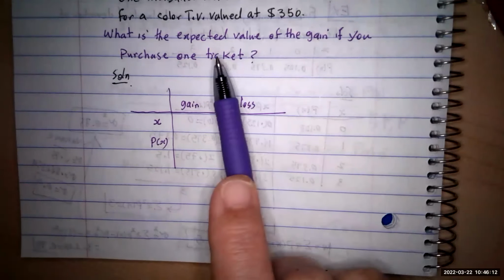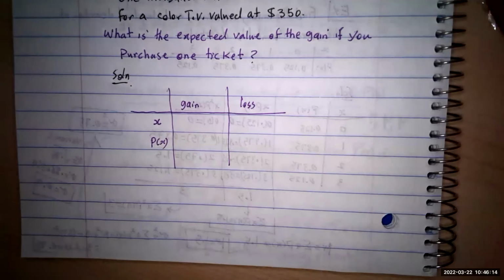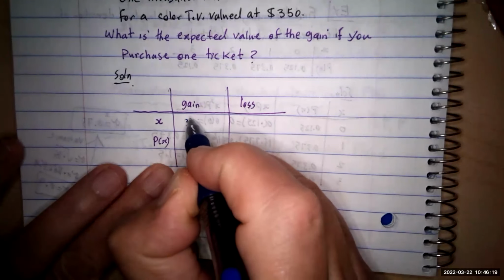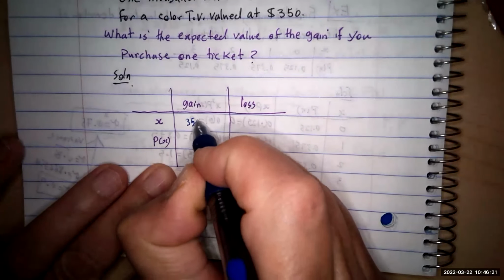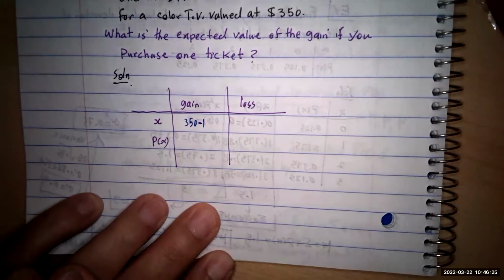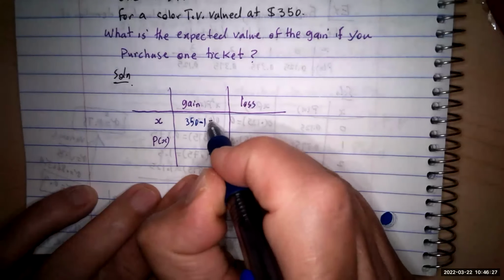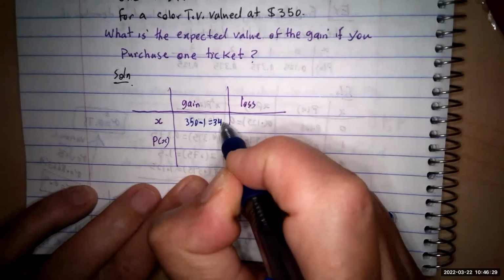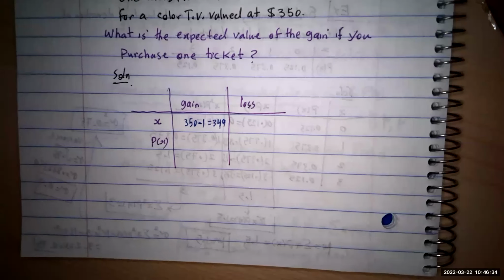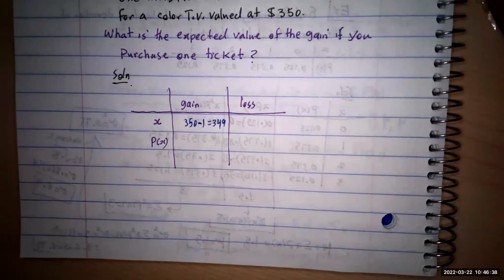You paid $1. So your gain is 350 minus 1, because you have to buy the ticket to get into it, which is 349. Be careful with this one, because you have to do the first action first. Buy it first. Any question? So that's going to be the gain if you win.